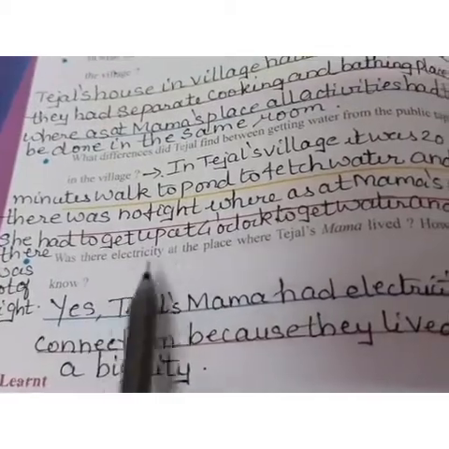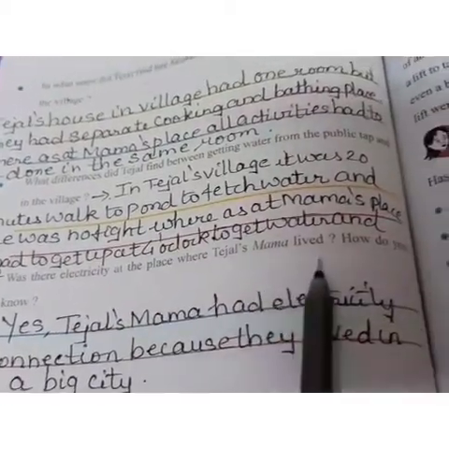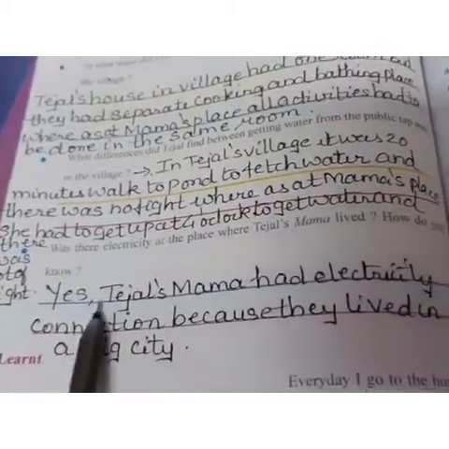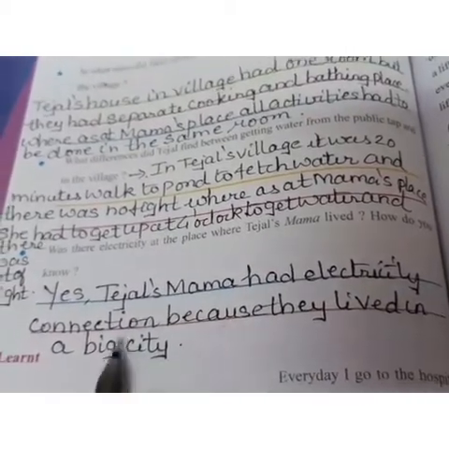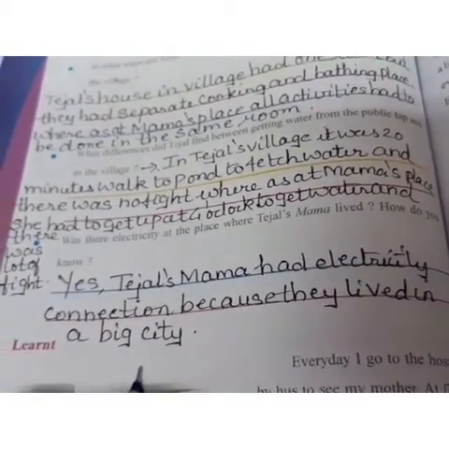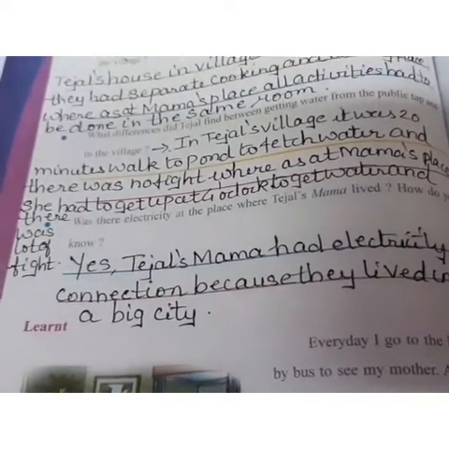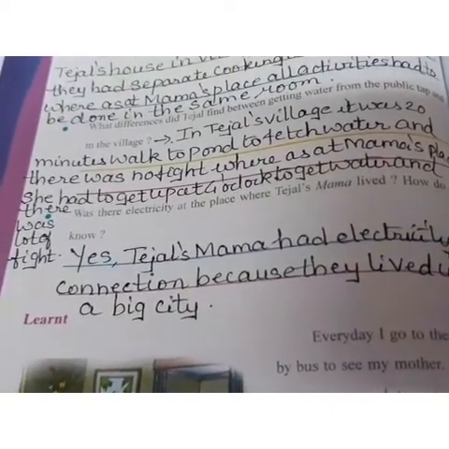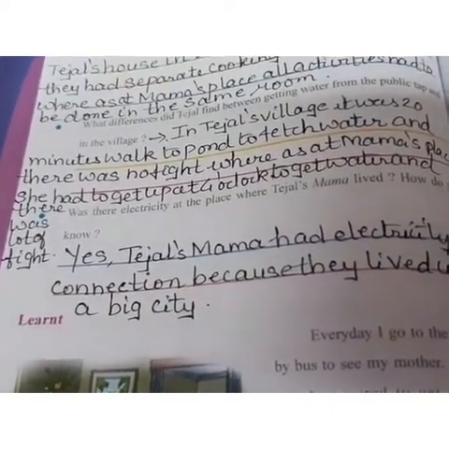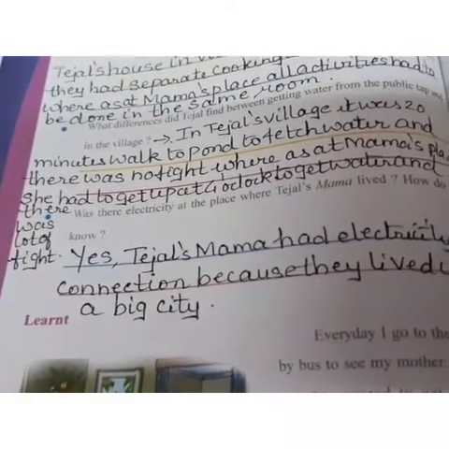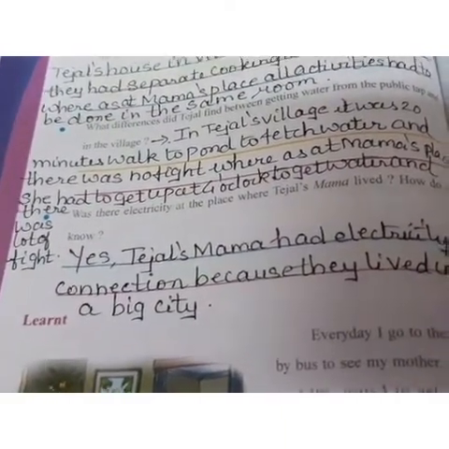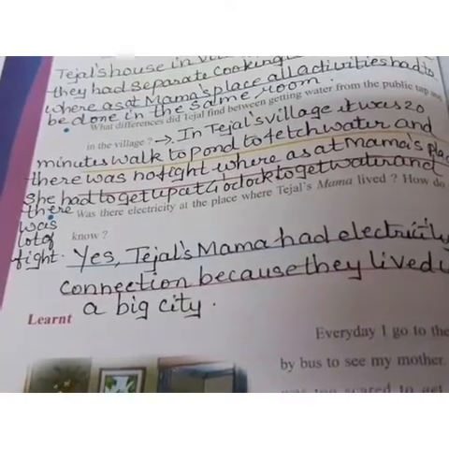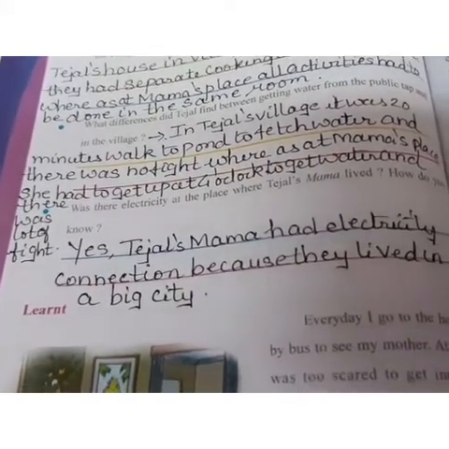Now, was there electricity at the place where Tejal's mama lived? How do you know that? Yes, Tejal's mama had an electricity connection because they lived in a big city. So normally the people living in big cities have the electricity connection. In the villages, still many villages don't have an electricity connection even now. But Mama was living in Ahmedabad, so he had an electricity connection at his place.